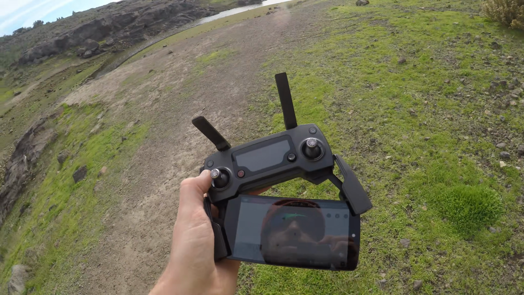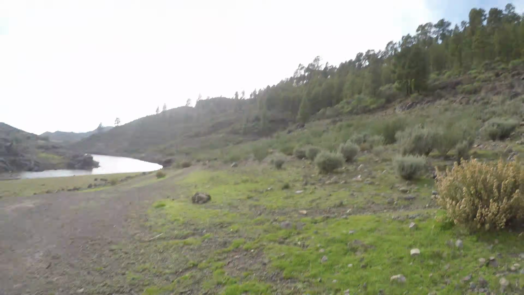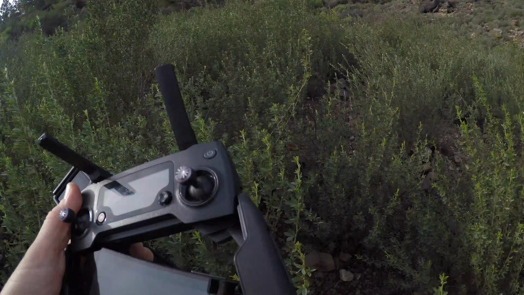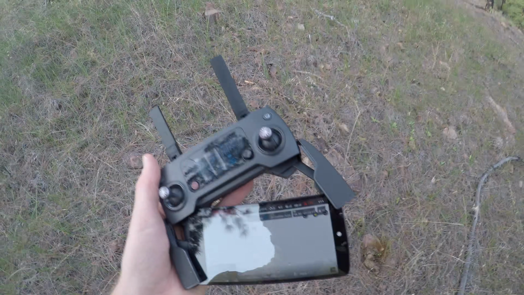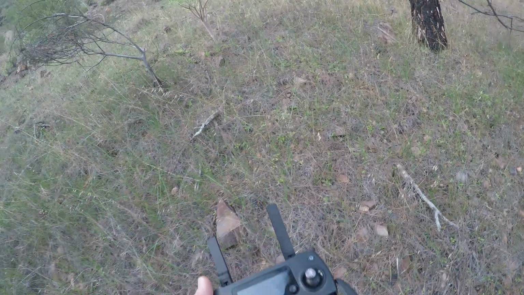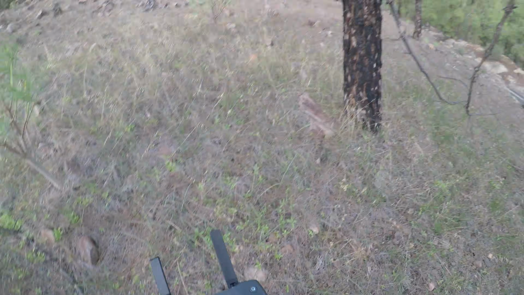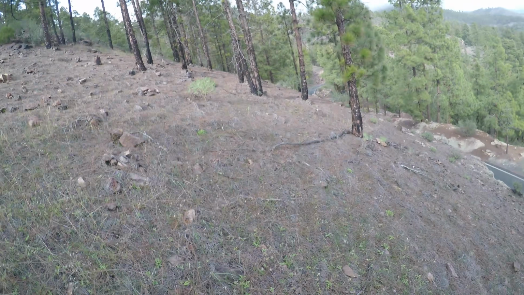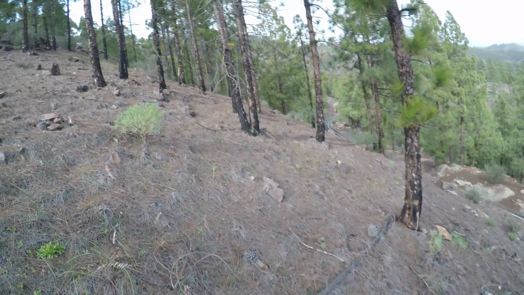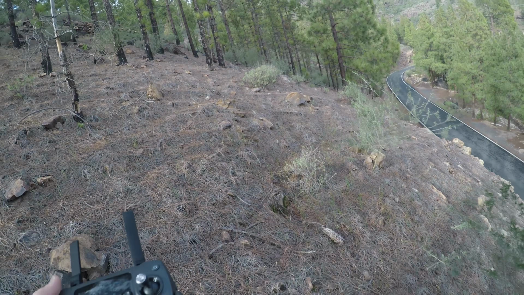Okay, so now we're gonna go find the unit. It's up in the trees up here somewhere. Okay, it says I'm 78 feet away. It says I've overshot slightly. Seems like it might be over here somewhere. I don't quite see it yet.